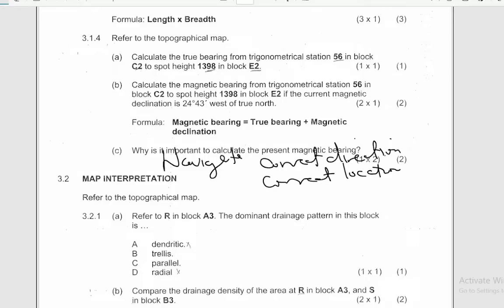Because remember, the declination angle always changes. So we have to use the correct angle, and we calculate the present magnetic bearing so that we go to the correct direction, given that we are now following the present magnetic bearing. We cannot follow the same bearing as last year because remember, the declination always changes.